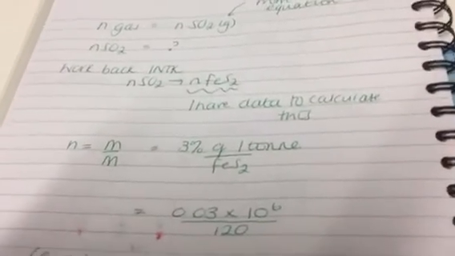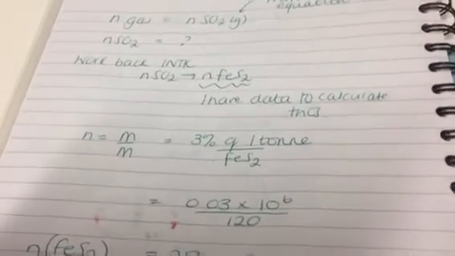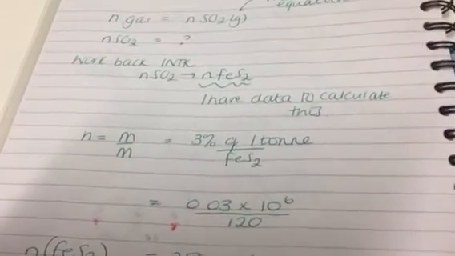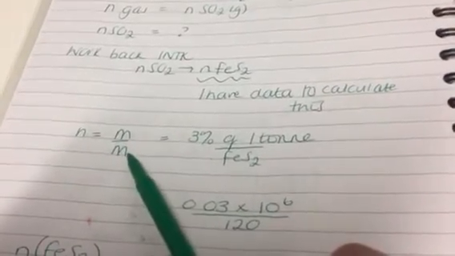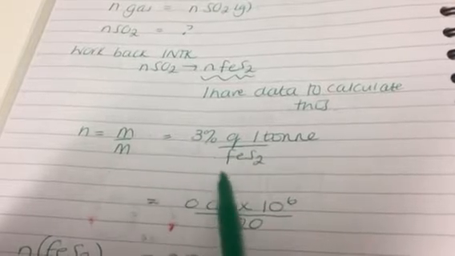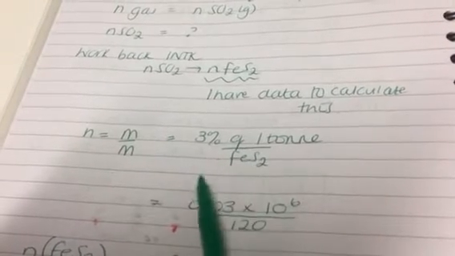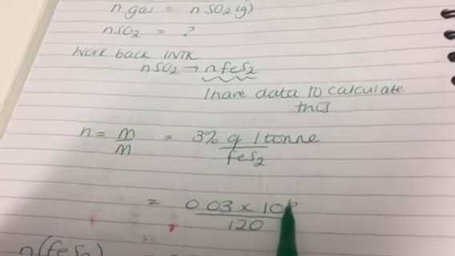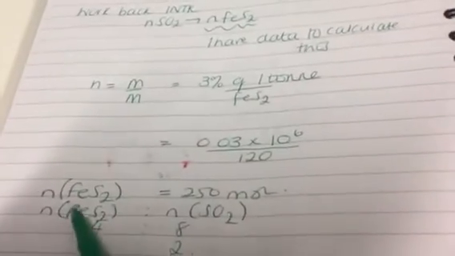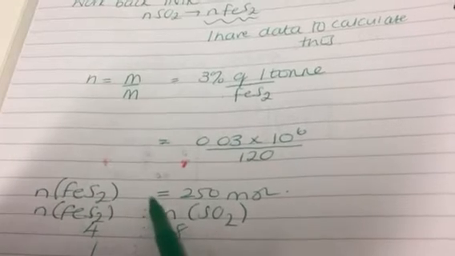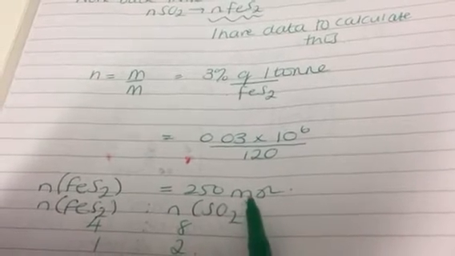Now, I use my n equals m over M equation. I have only got percentages, so I do need to use my percentage to calculate my actual mass. So 3% of 1 tonne, and my big M, my molar mass, is going to be the molar mass of FeS2. So 3% of 1 tonne divided by the molar mass of FeS2 gives me my number of moles of FeS2, which is equal to 250 moles.